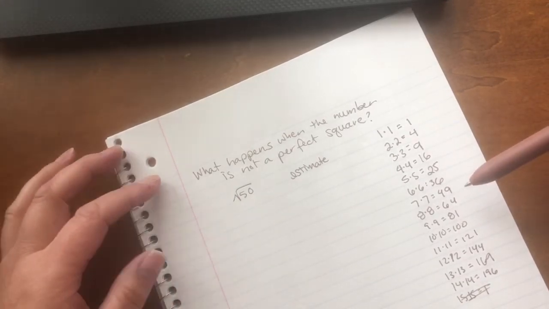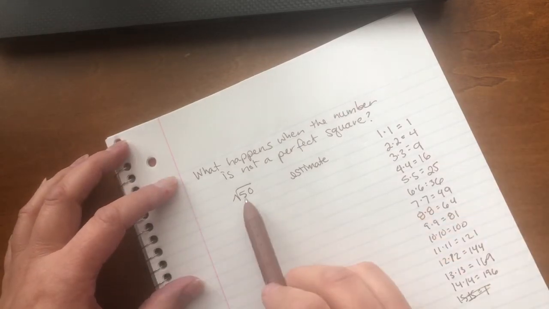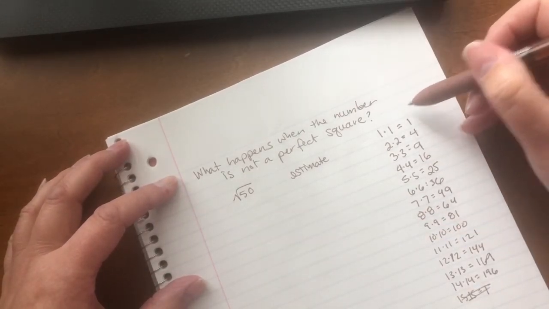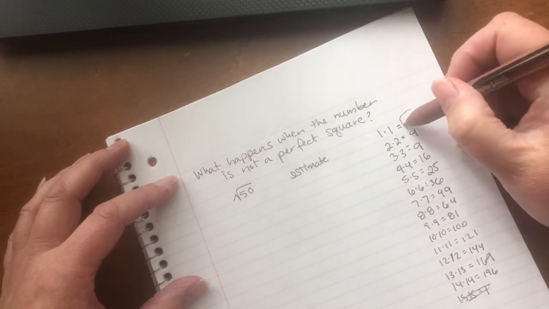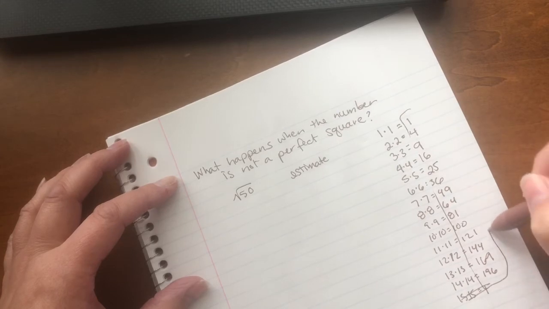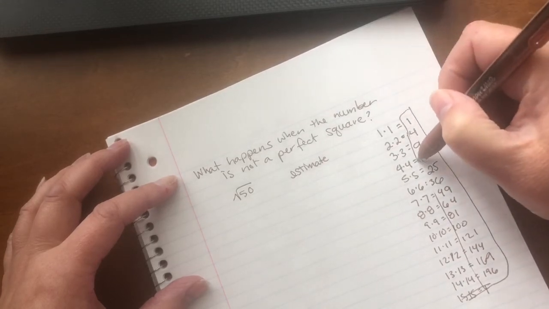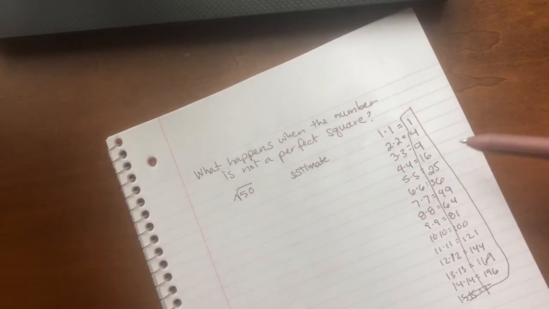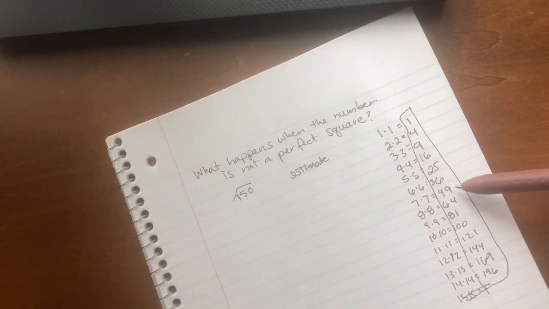What I'm looking for is the closest number to 50 in my list of perfect squares. The closest number to 50 is 49.